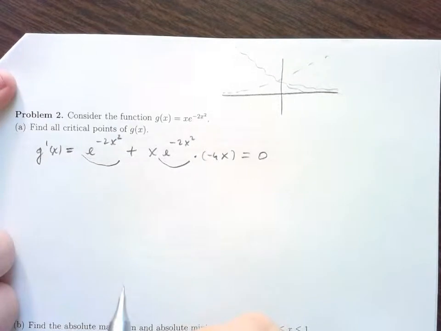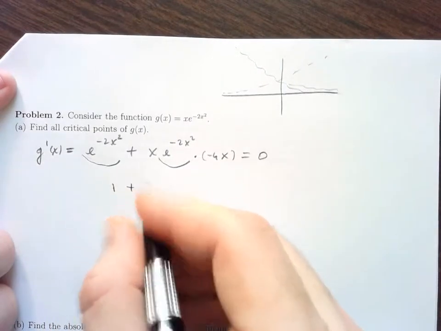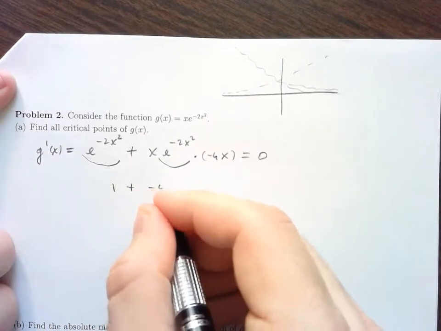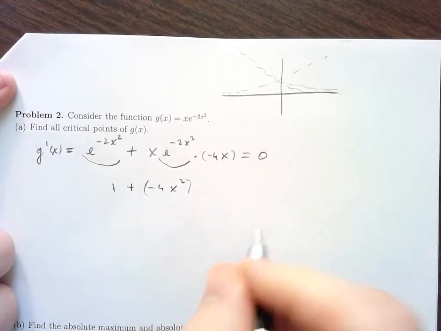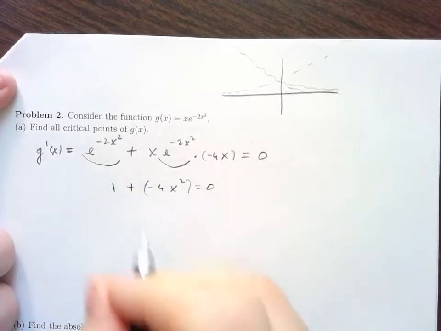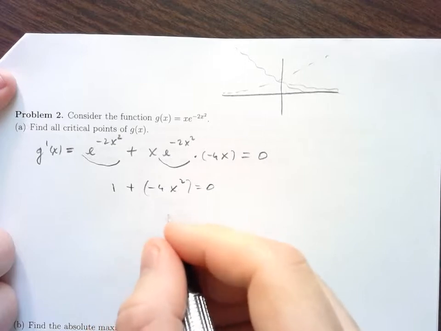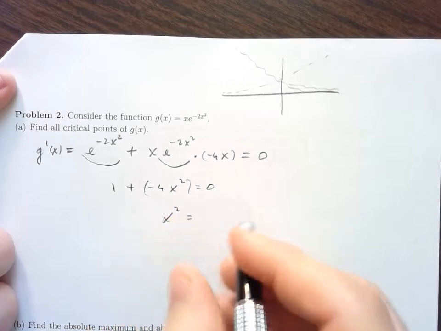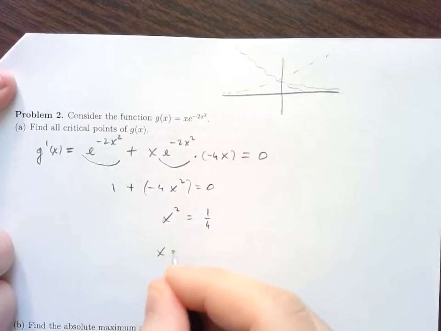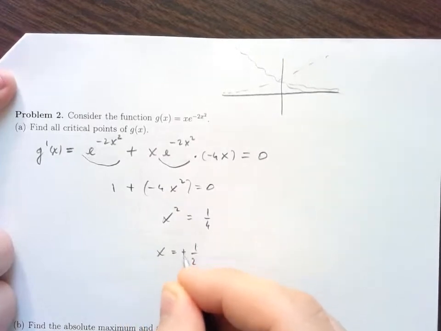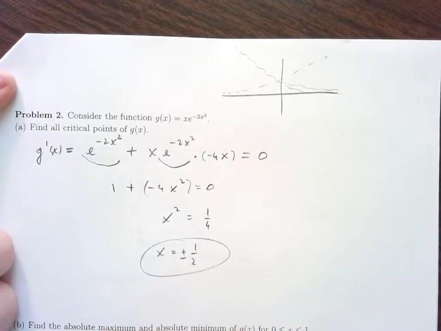In particular, we can set 1 plus -4x squared, right, by combining this x with that x, equals 0. So that means that x squared is going to be 1/4, or x is equal to plus and minus a half. So we get 2 critical points here.